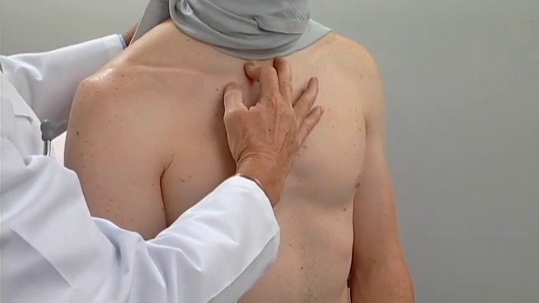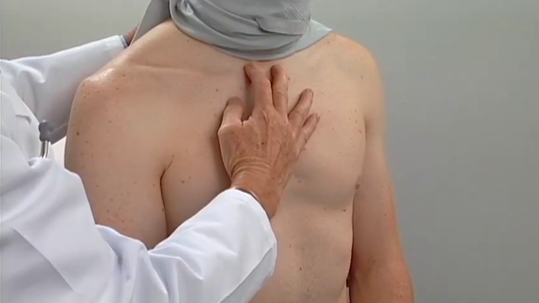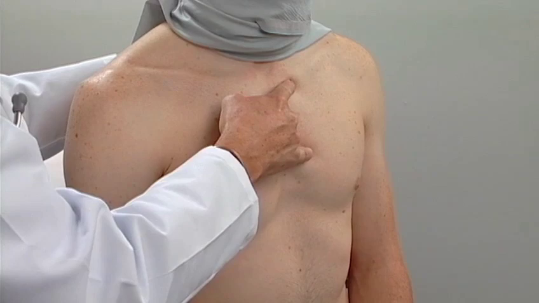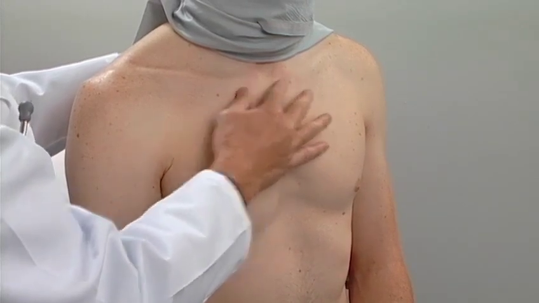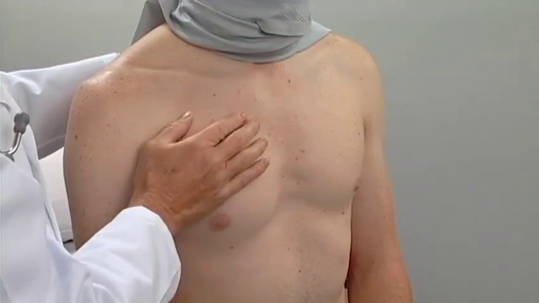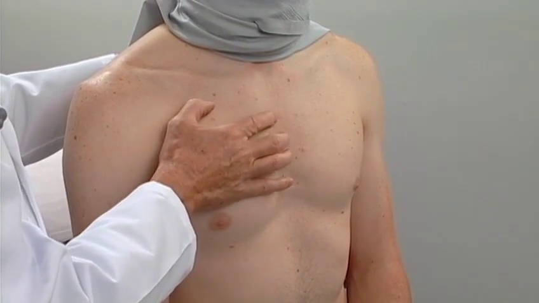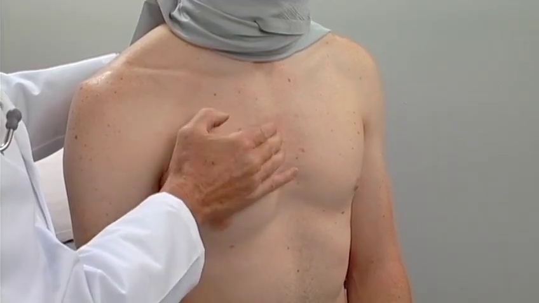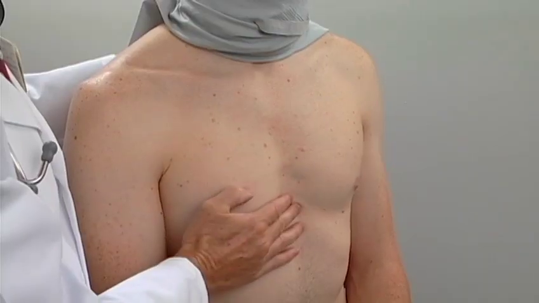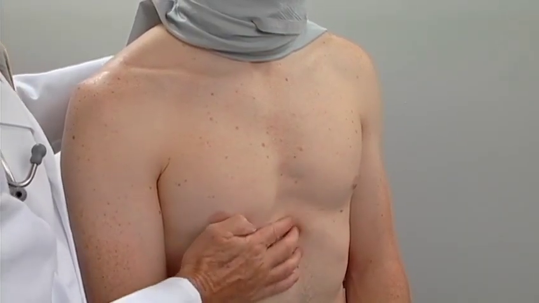The sternocleidomastoid muscles on both sides insert right here on the proximal end of the clavicles. The sternum articulates on either side with the clavicles, and the sternum is in two parts: the manubrium, which articulates here with the clavicles, and then the angle of Lewis, which is the articulation between the manubrium and the main body of the sternum. At the bottom of the sternum, right here at the lower end where the ribs come together, is the xiphoid.